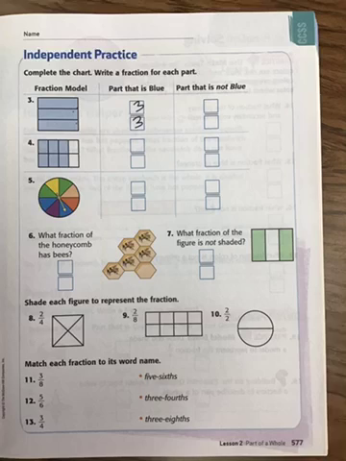Now for a quick minute, I want you to see 3 over 3 is equal to 1 whole, because all 3 parts are shaded out of the whole. So whenever you see a number over itself, you're going to know that it is equal to 1. Okay, let's look over and see what part is not blue. There are no parts that are not blue. We're going to put 0 over 3.